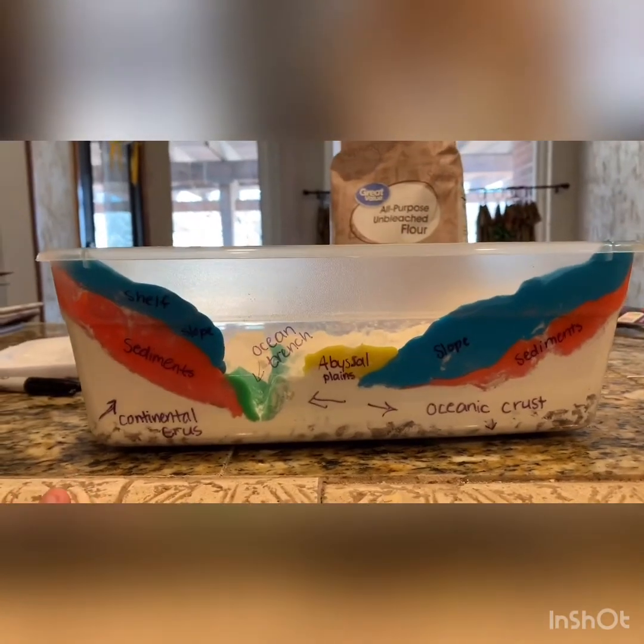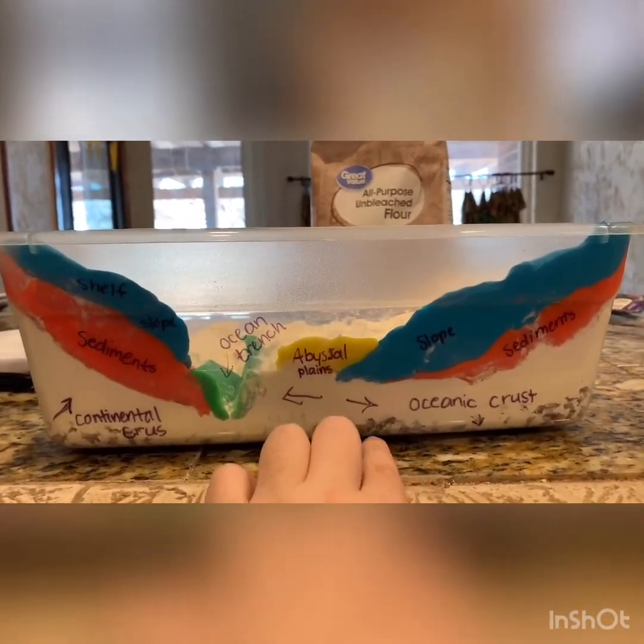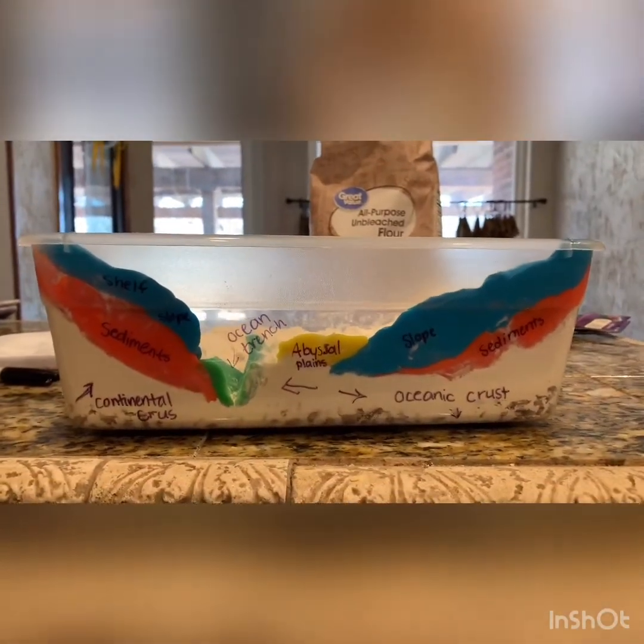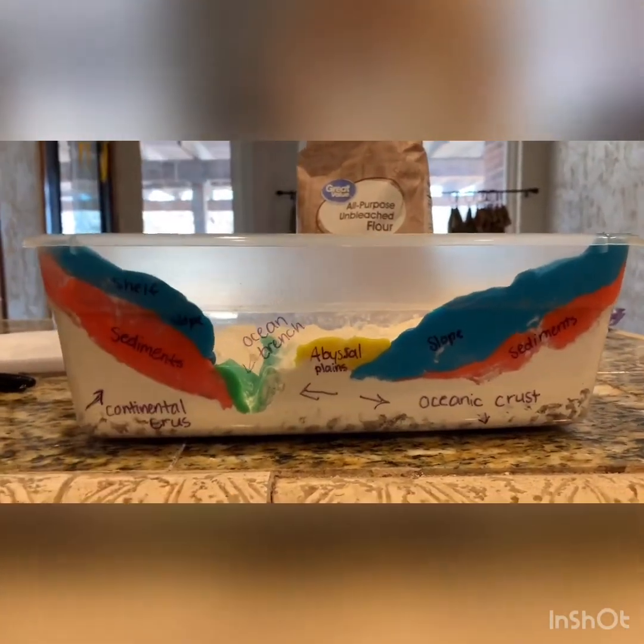And what I used for the products, like I said, I used some pinto beans, and this is flour, and then the rest is all Play-Doh. And then I just got some Sharpie and marked the container that I'm using.